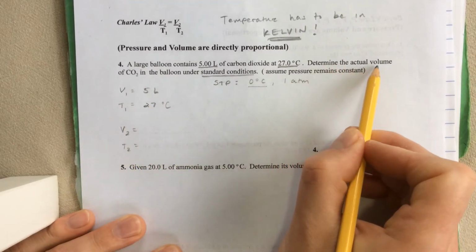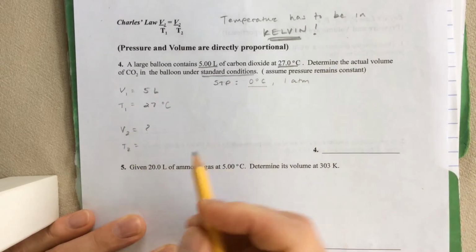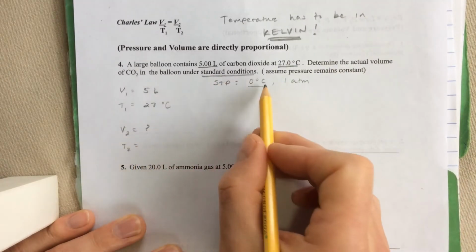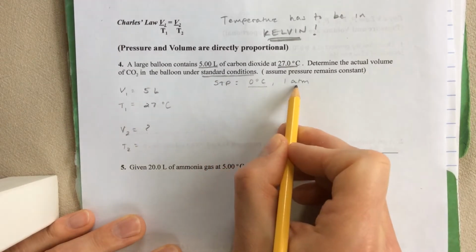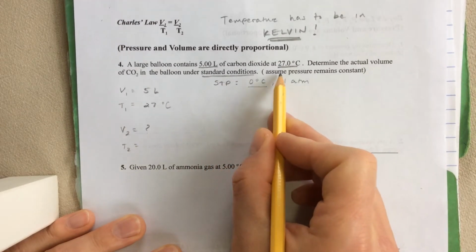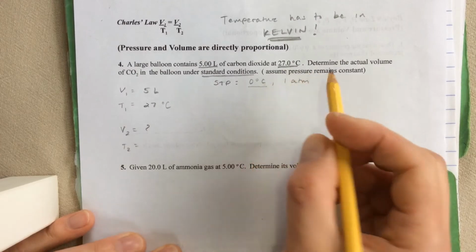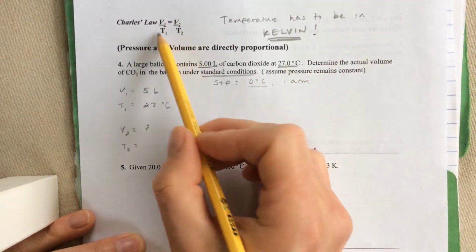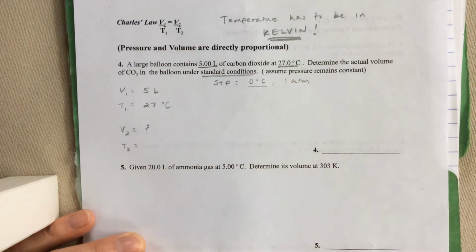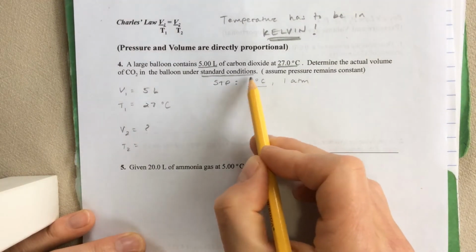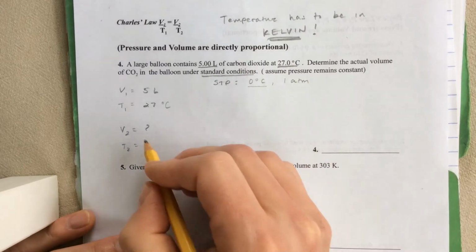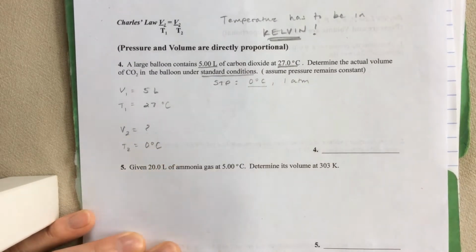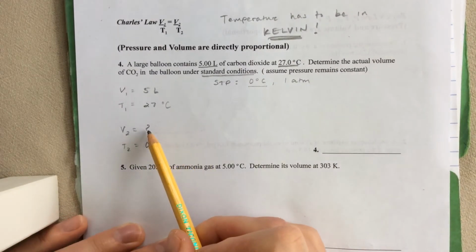And it says determine the volume. So there's our question mark. Under standard conditions. Well, standard conditions tells us a temperature and a pressure. Again, the pressure doesn't matter for this one because we don't need it. You're not going to need it for any of these because pressure isn't part of this equation. So we can get our temperature from here. Standard temperature is 0 degrees Celsius. So we got everything we need to solve for this.